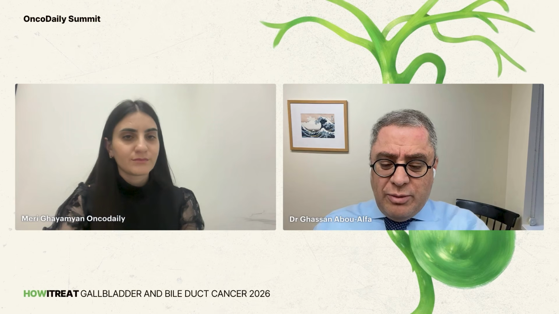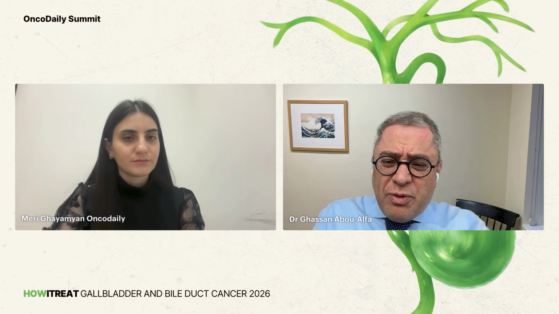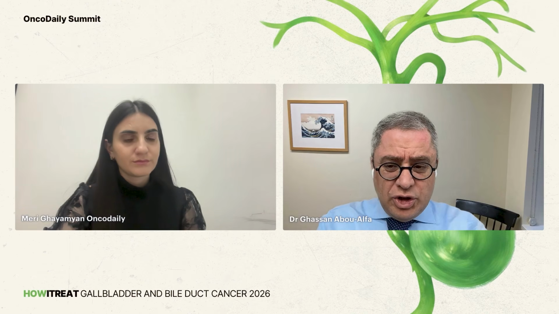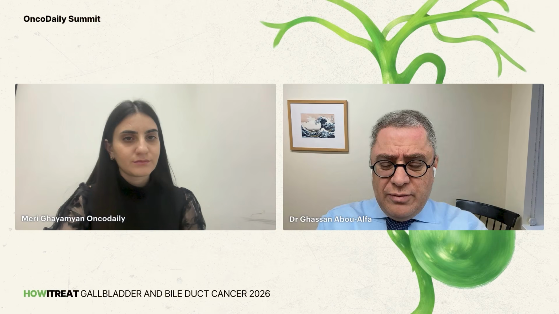In regard to gallbladder cancer, the capsule of the gallbladder is so thin that there's no serosa really separating the gallbladder from the surrounding tissue. As such, the potential for local recurrence is very high.